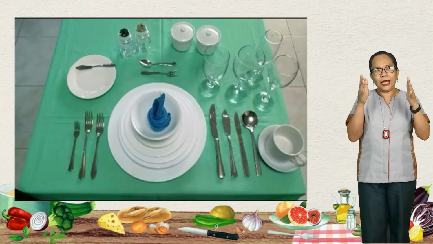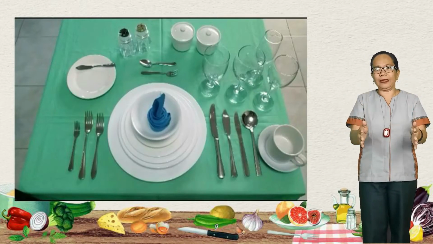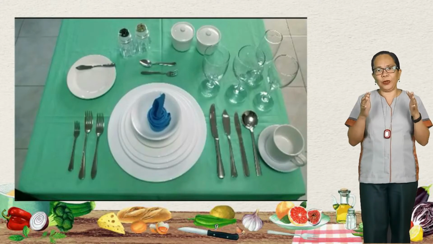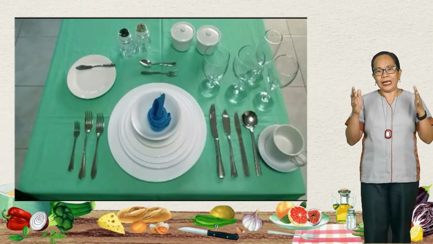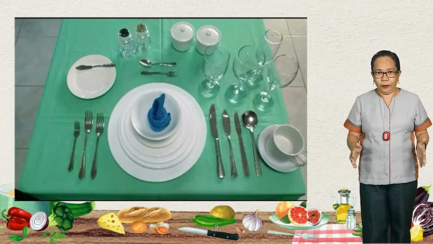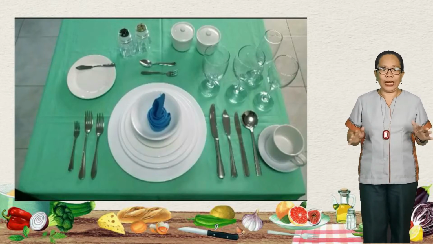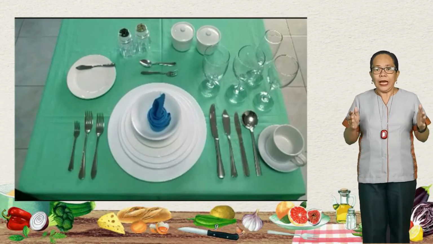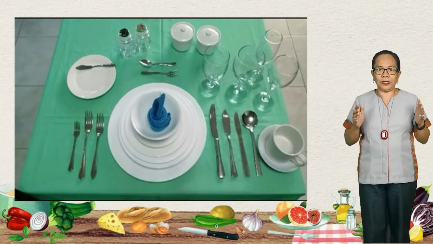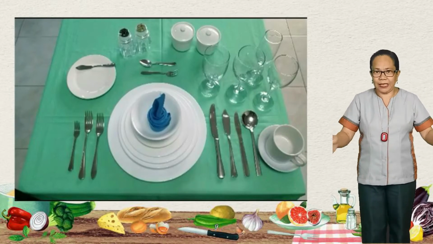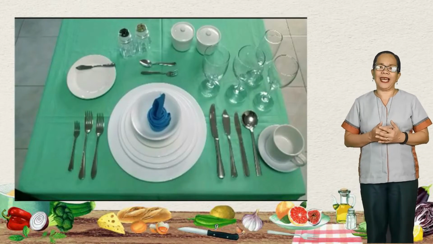So, yung table na ipinapakita sa picture together with the different table appointments ay isang cover. So, iba ito sa cover na alam natin, na pangtakip. Kapag sinabi natin cover, in terms of the food and beverage service, ito yung isang place para sa isang diner.